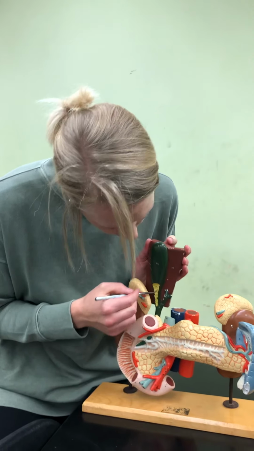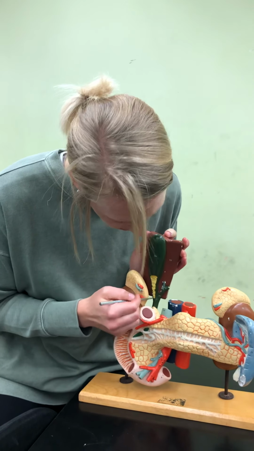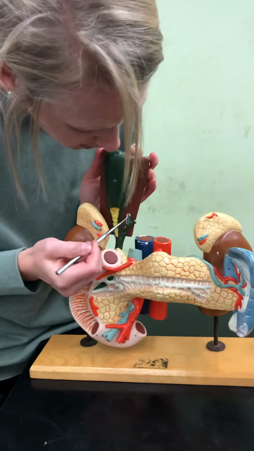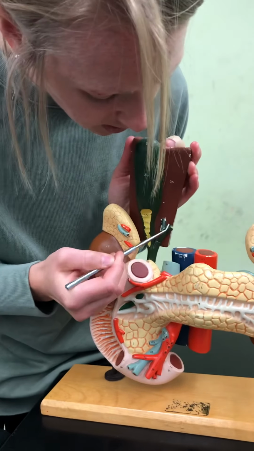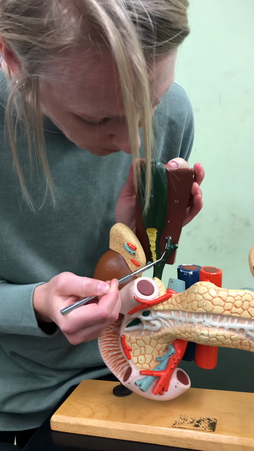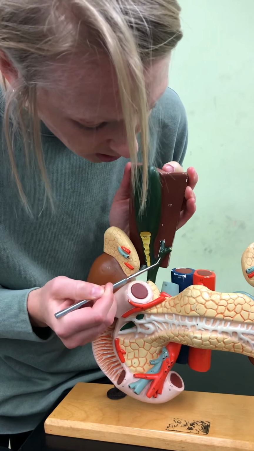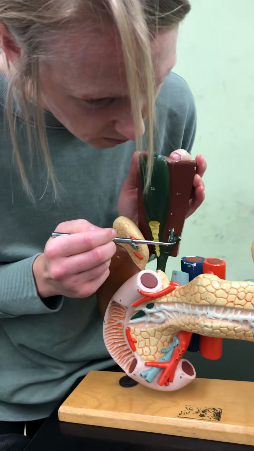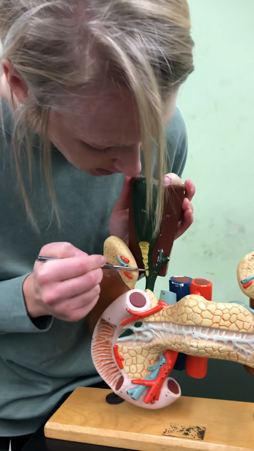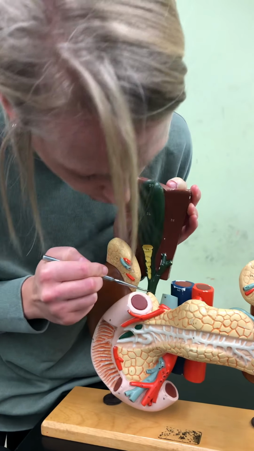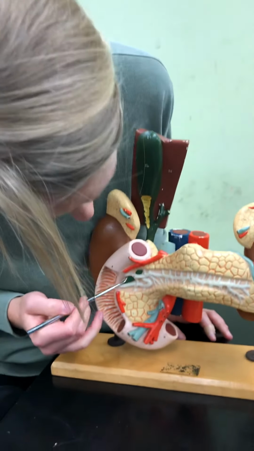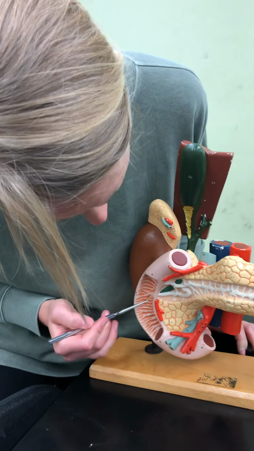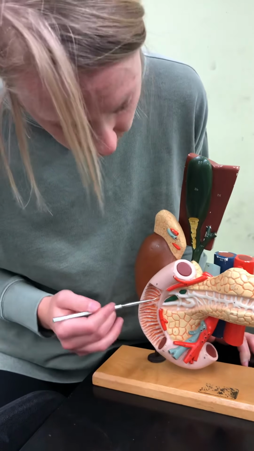So coming off of the gallbladder, we're going to have the cystic duct. Coming off of the liver, we'll have the right and left hepatic ducts, which come together to form the common hepatic duct. The common hepatic duct and the cystic duct come together to form the common bile duct, which will then join together with the main pancreatic duct to then drop their contents into the duodenum.